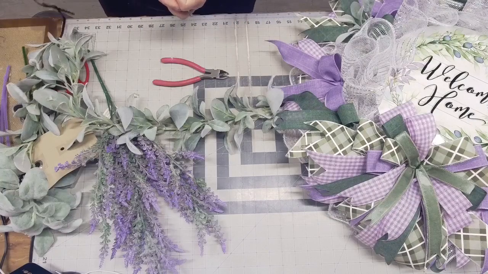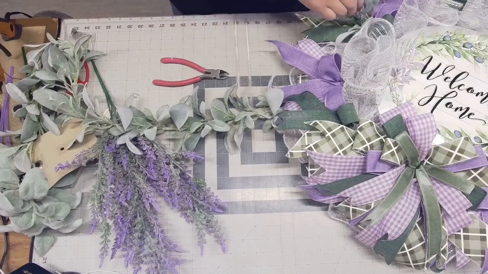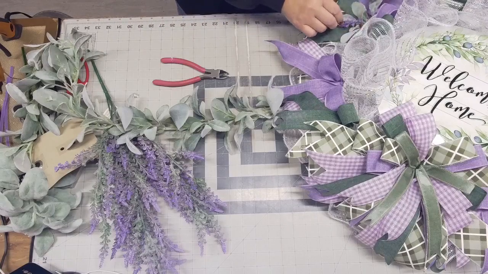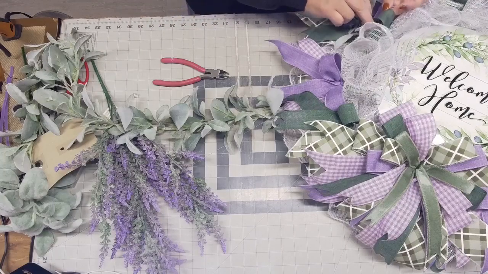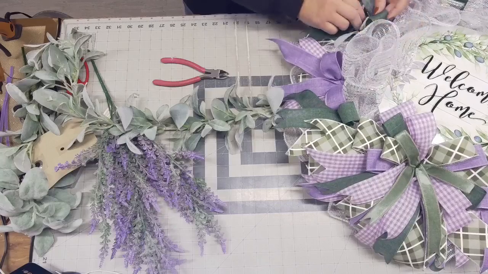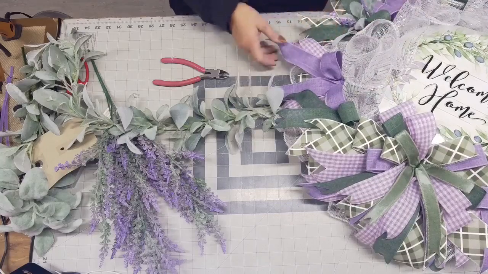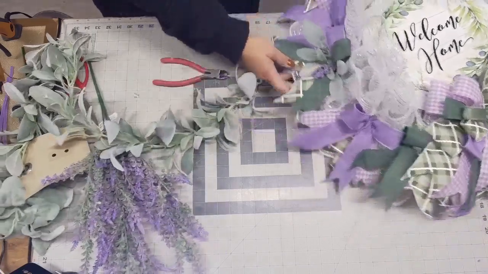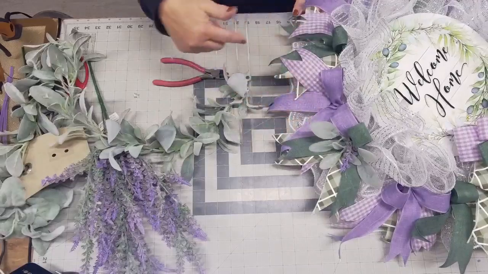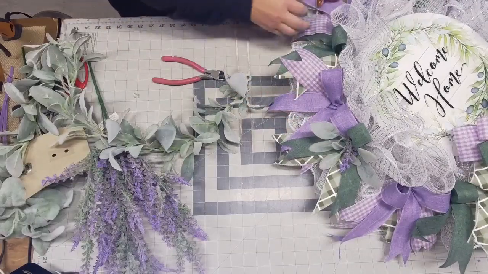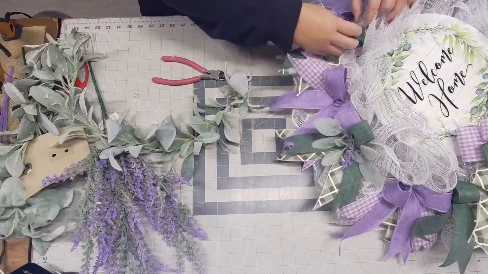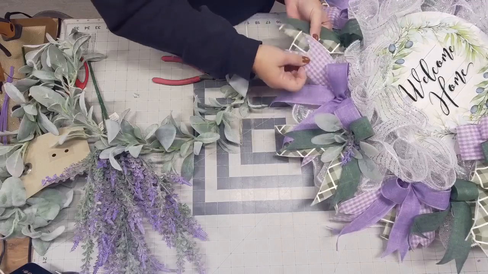So because we have pretty bows everywhere else, I'm just going to be adding on our green little lavender and lamb's ear pieces like this. So that's the way it's going to go, just where we have the greenery.